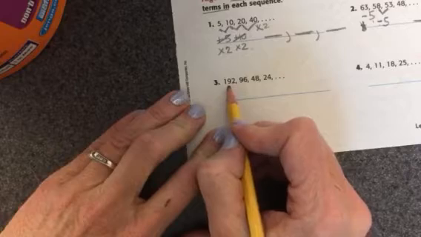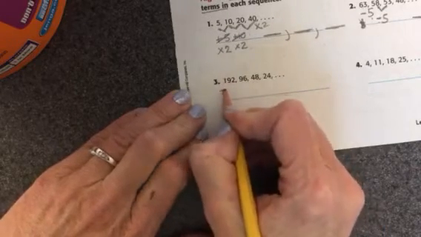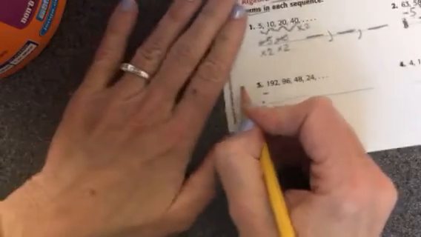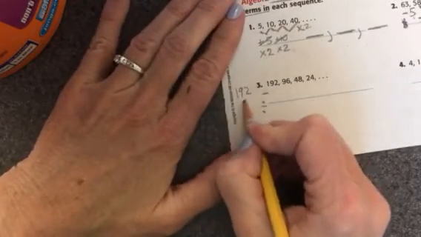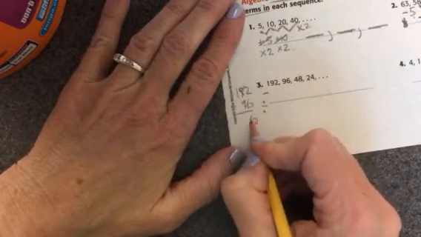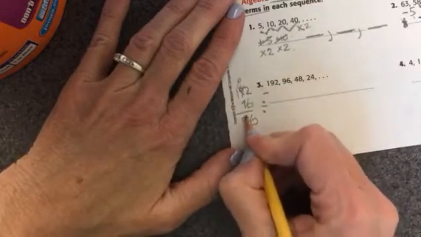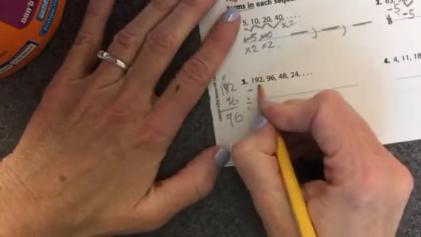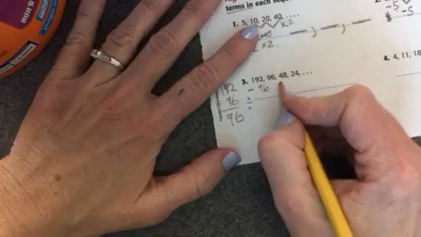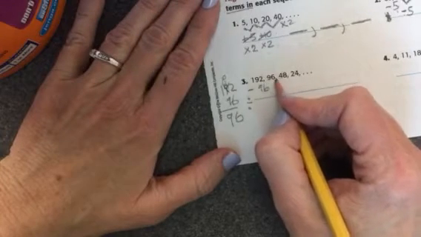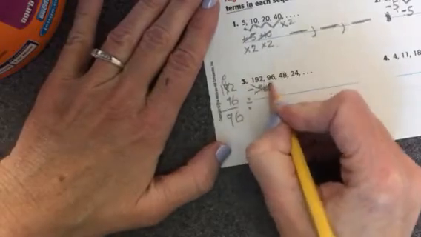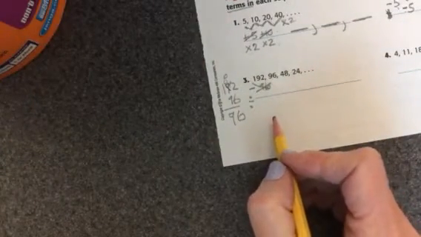I notice that we're going backwards again, so I'm either subtracting or I'm dividing. If I subtract 192 minus 96, I get 96. Oh, so I'd be subtracting 96. And then subtracting 96? No. If I subtract 96, I'm going to be down to 0. So I know that subtract 96 is not going to work. So it must be division.